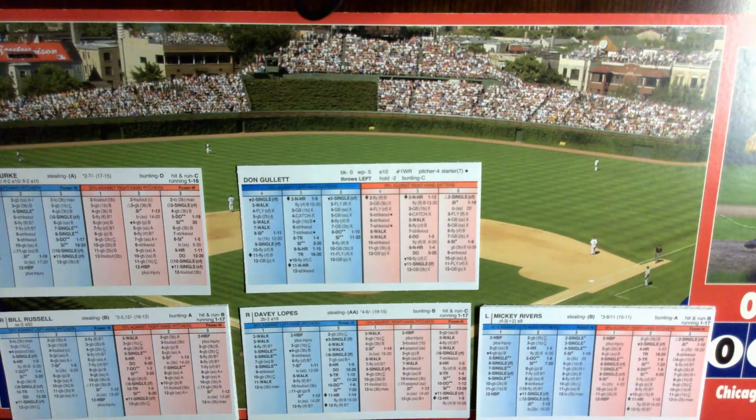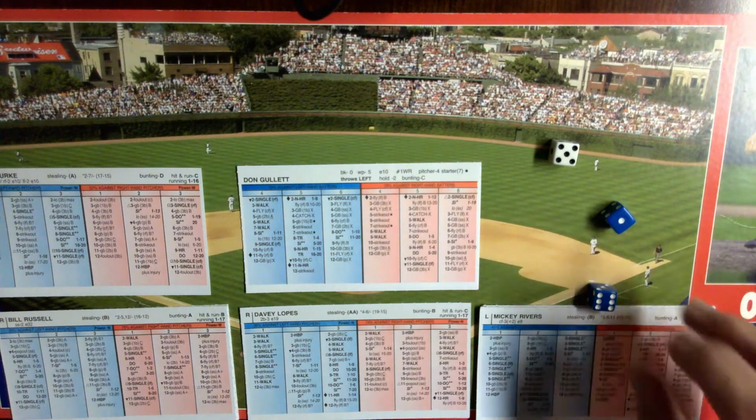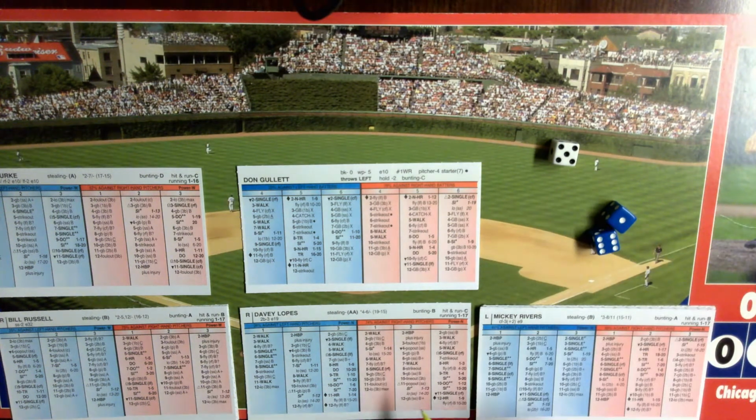All right, top of the order for Davey Lopes. Burke's on third with 2 out. And that is a 5 and a 7 with a right-handed batter. 5 and a 7 is a strikeout. Even though the Dodgers were able to start out the inning with a runner in scoring position and get him to third base with 2 outs, they failed to convert. So 1 hit, no runs, no errors, and 1 man left on base in the top of the third inning.